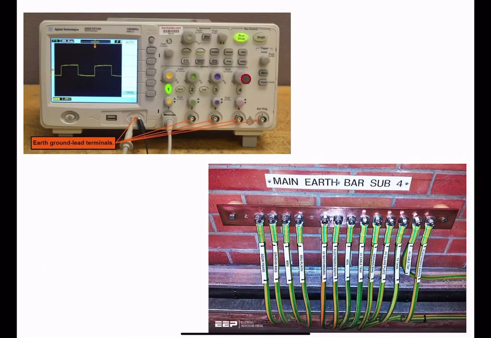Okay, this oscilloscope is just an example. If you look at the three pronged plug, the top prong, the biggest one of the three, is also the earth or ground connection, so that is also considered a grounding connection.